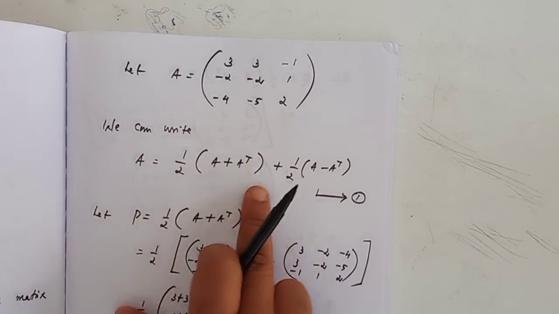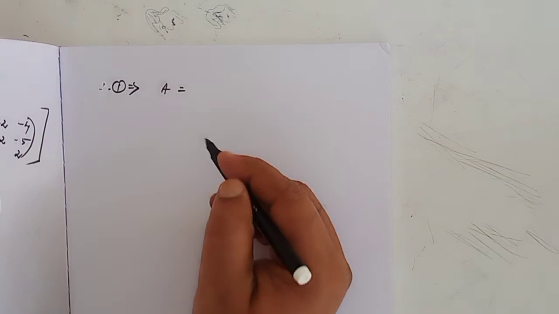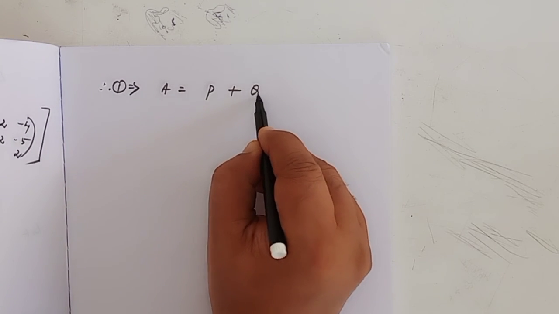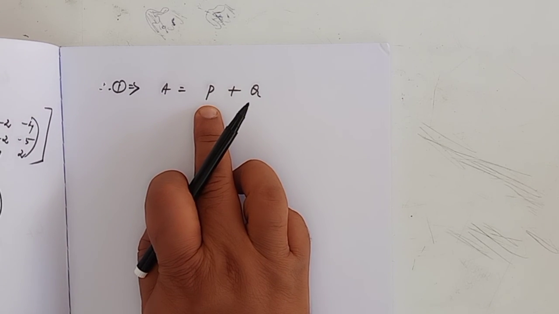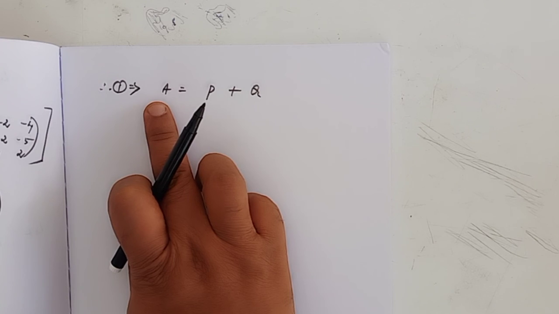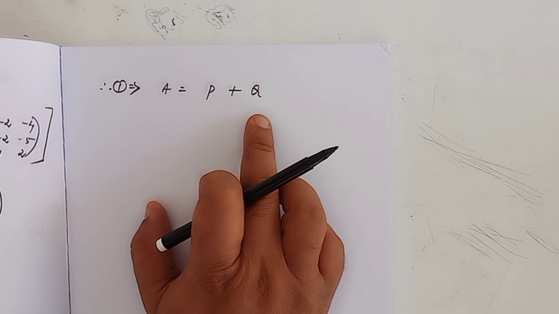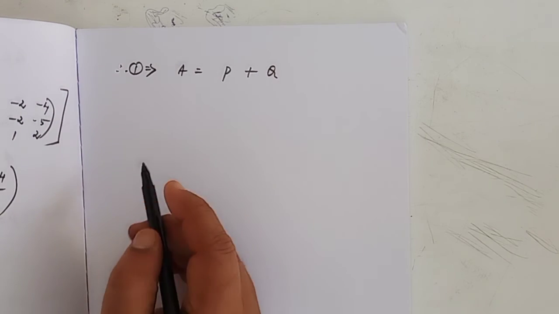So equation number 1, here it is, look at that. We consider this one as P, this one we consider as Q. A is equal to P plus Q. We have proved P as a symmetric matrix, Q as a skew symmetric matrix. Therefore, A can be expressed as the sum of a symmetric and a skew symmetric matrix.